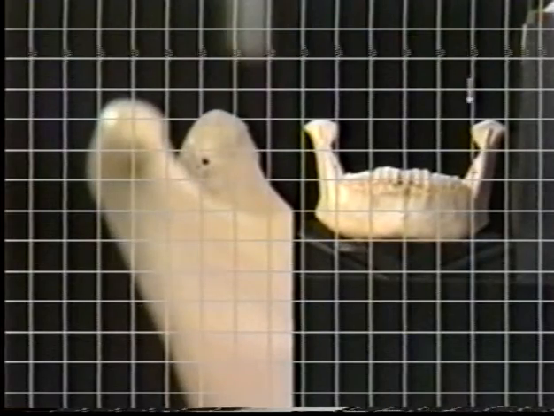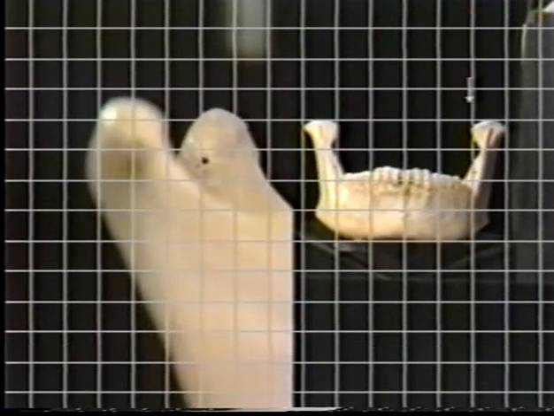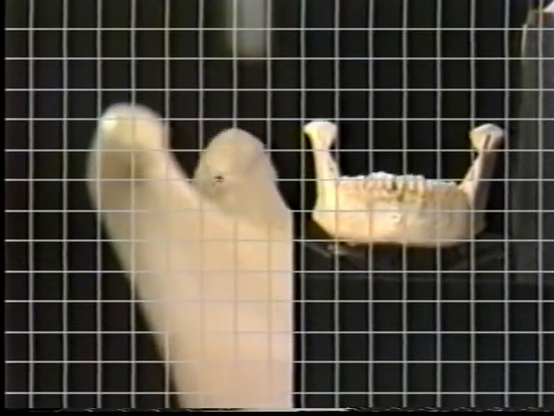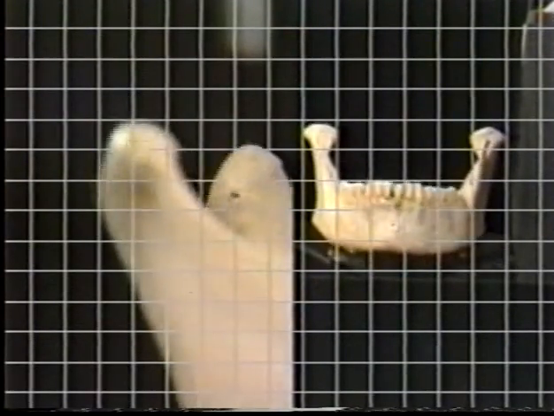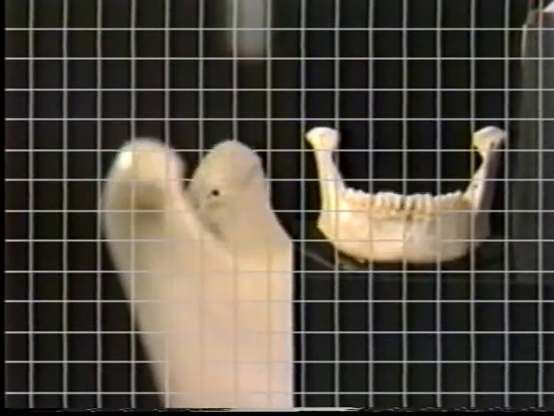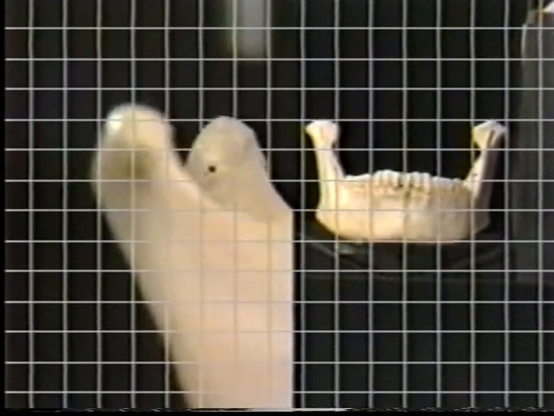Again, action of the non-working side condyle is shown in the split-screen simultaneous views. The subject is now chewing on the right side. The black dot is located on the non-working condyle.